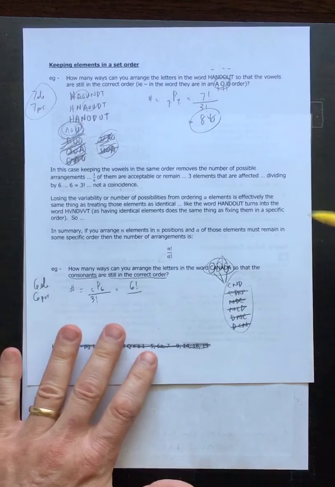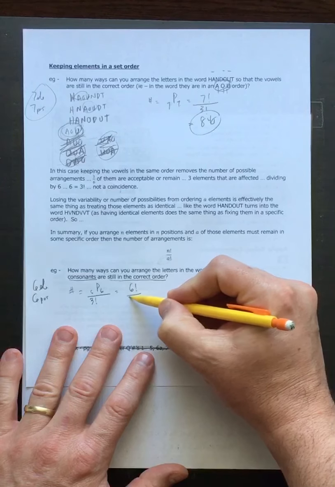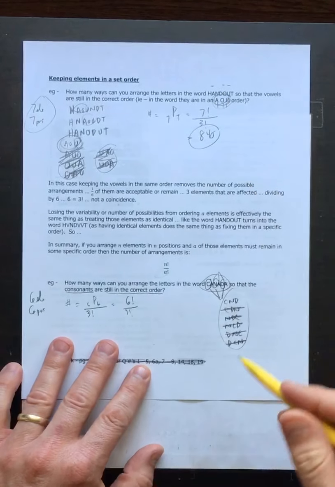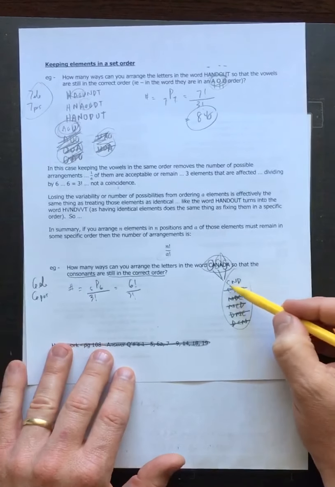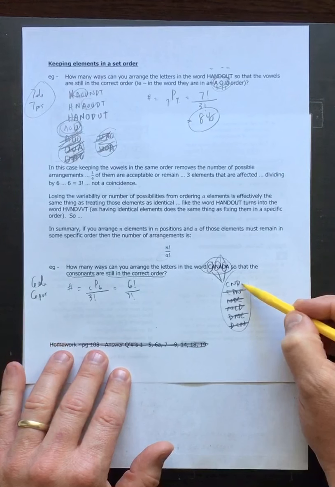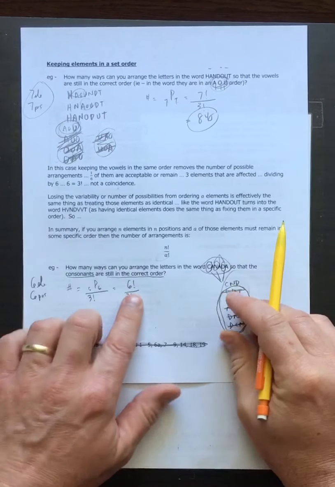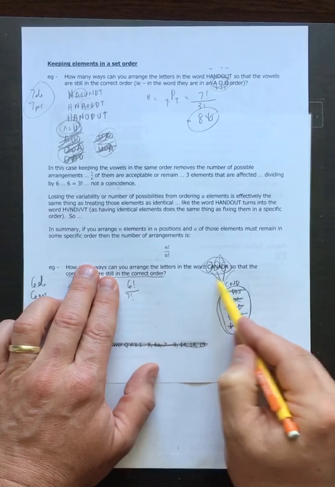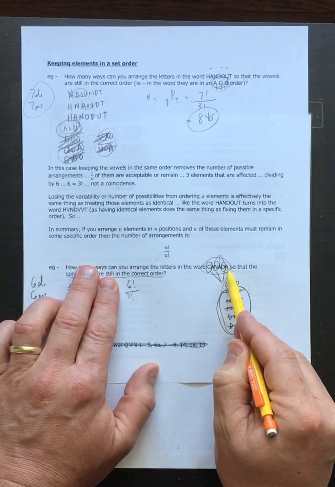So again, it's that whole idea of taking elements that are identical and correcting for them. But also, if you fix 3 elements in those positions, like we did with the A, O, U in the handout, and we fix the C and the N and the D in different positions relative to each other, we remove all of this variability that's still in this 6 factorial divided by 3 factorial. Remember, we divided by 3 factorial for the 3 A's, because they're identical.